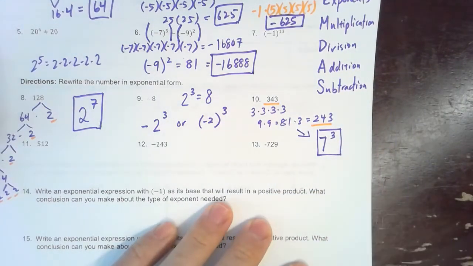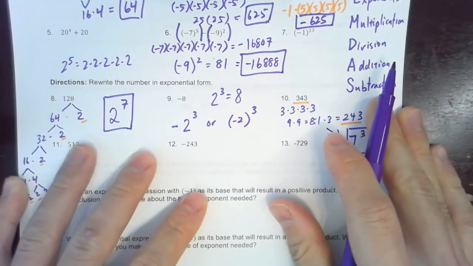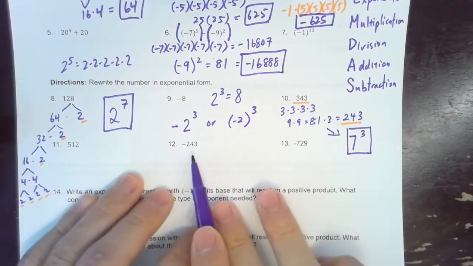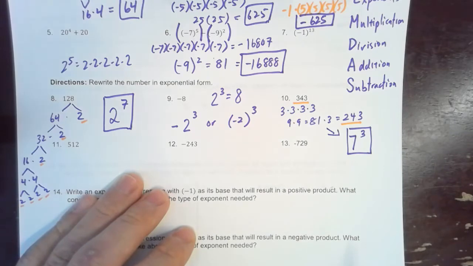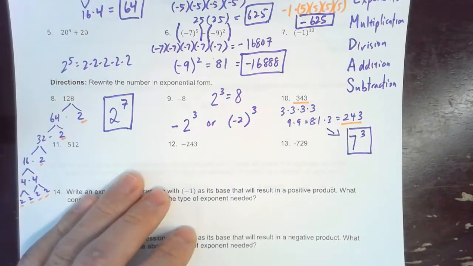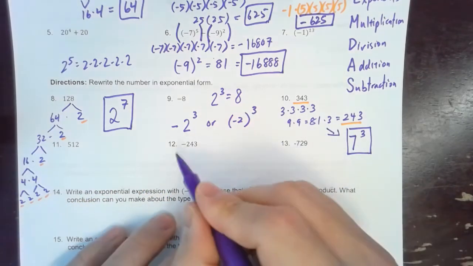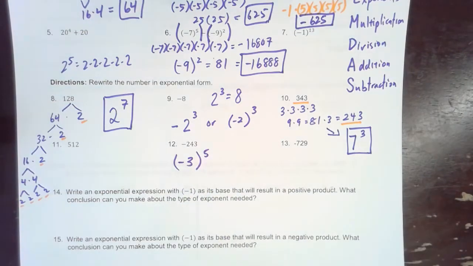So again, with time, you will understand and you will be able to get it a little bit faster. What's cool though is you can see that all this work for 243 actually works for number 12, right? So number 12 is going to be 243, but there is a negative, and so we're going to write this as negative 3 to the 5th power.